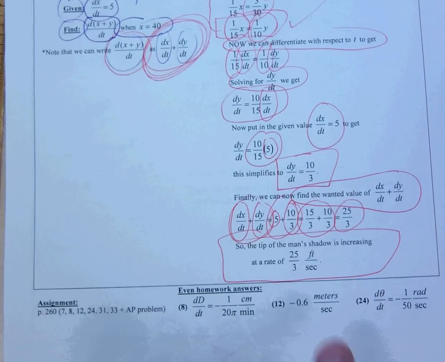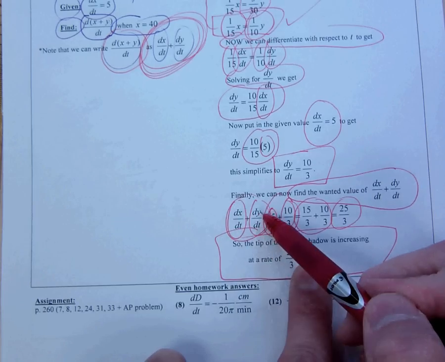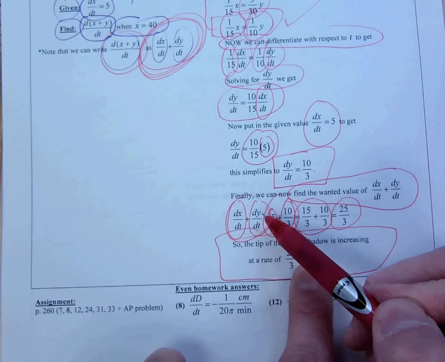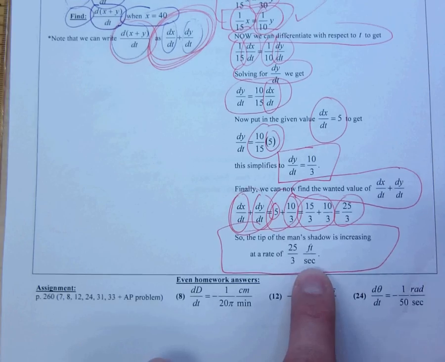25/3. Now, where did I get feet on top? Well, on top, you're talking about distances x and y, right? What are the units on x and y? Feet. And then on the bottom, you got a unit of time, which in this problem is seconds.